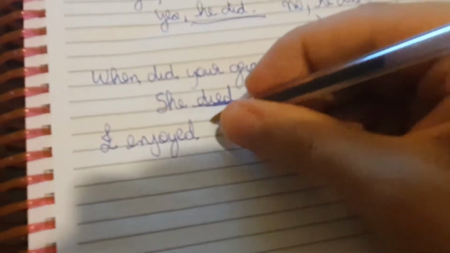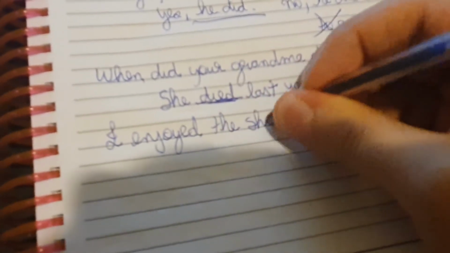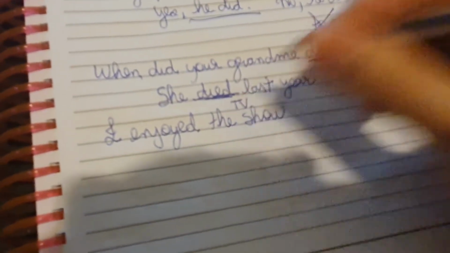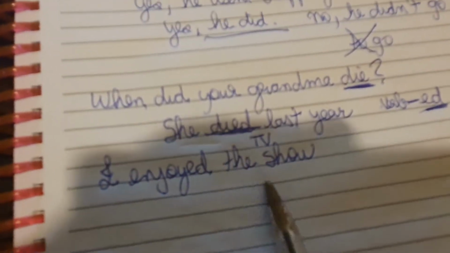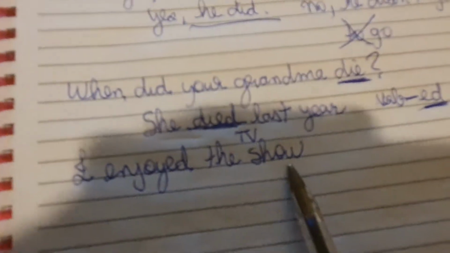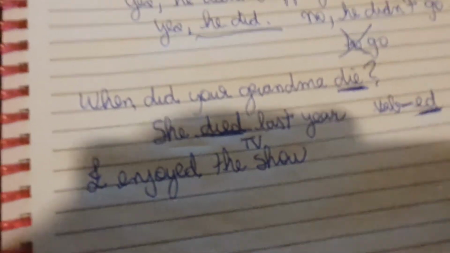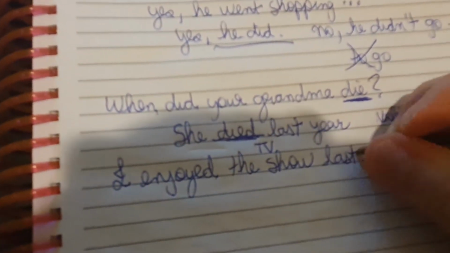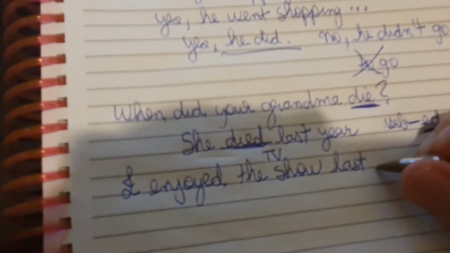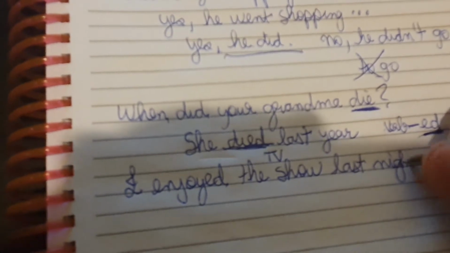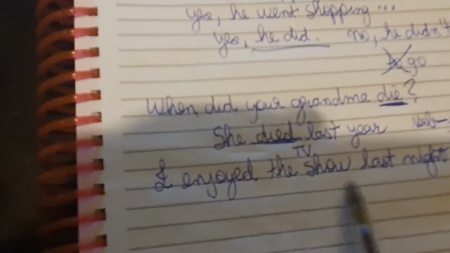I enjoyed the show. I enjoyed the TV show. I love watching TV shows, and last night I watched it and I loved it. I enjoyed the show last night.